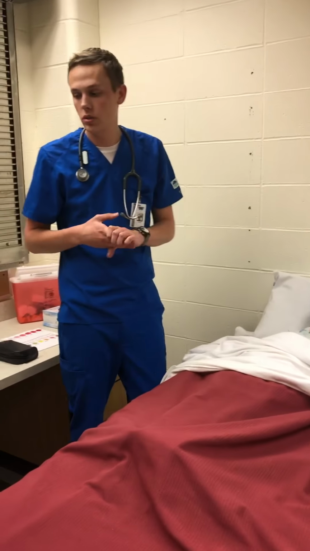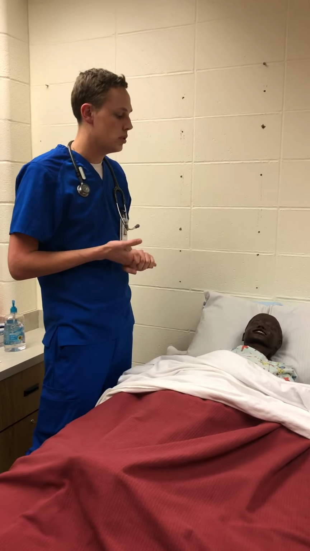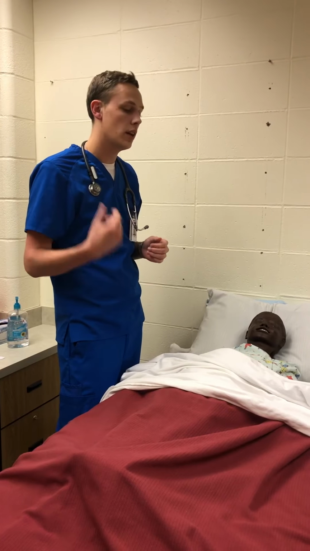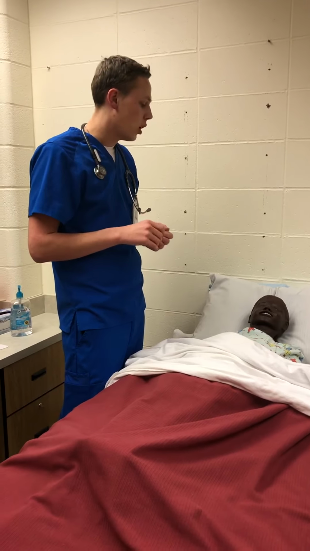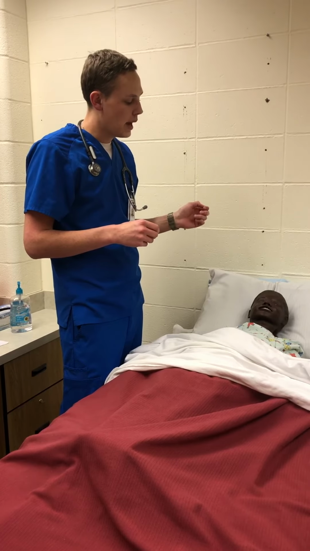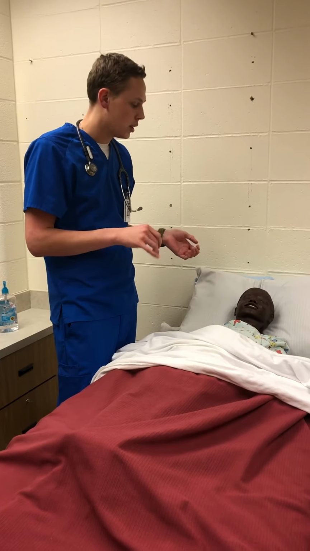Next, I'll use the thermometer to take his temperature. I will explain that he's probably used to the oral thermometer that goes under his tongue. I'll explain that this is a tympanic one, so it's going to go into his ear. So all I'm going to do is pull your ear up and back and then insert it, press the button, and it'll tell me what your temperature is.